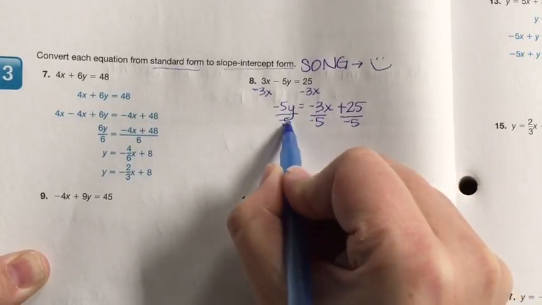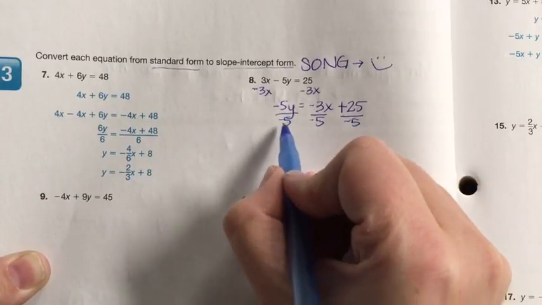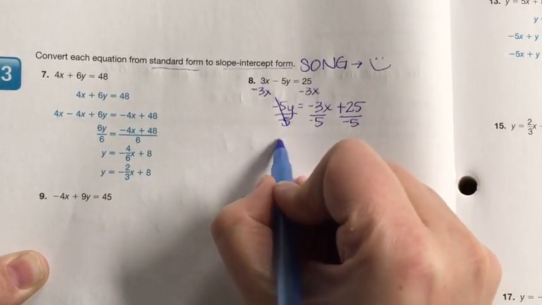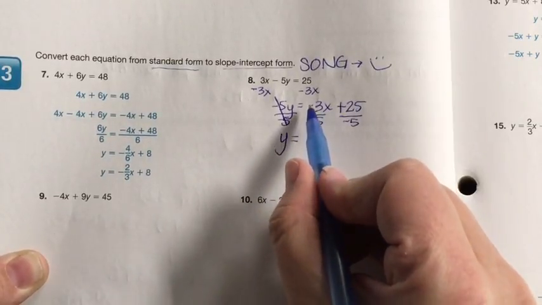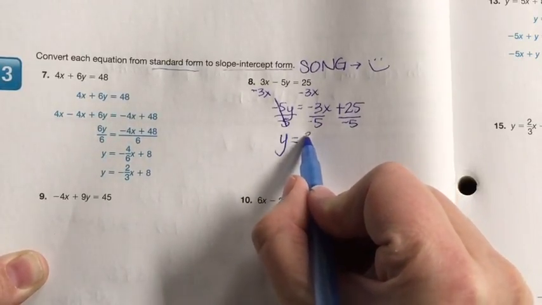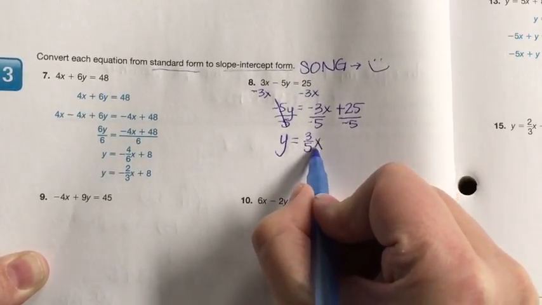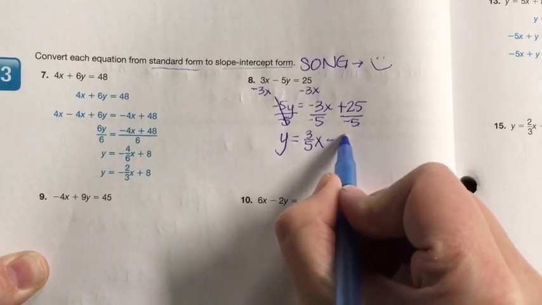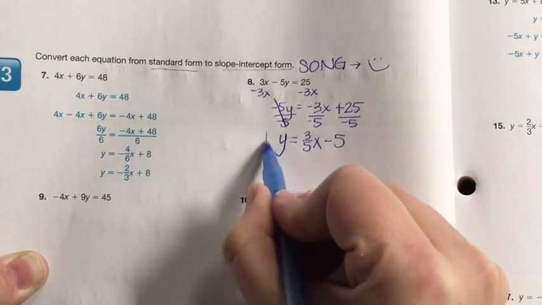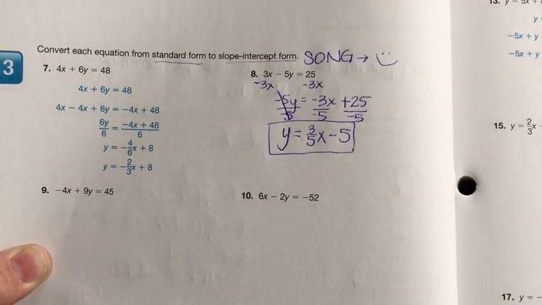So notice it's this one, this part, and this part by negative 5. So those would divide and cancel to be 1. So y is equal to, and then negative divided by negative is positive, and I'm just going to leave it as a fraction, negative 3/5 x. And then 25 divided by negative 5 is negative 5. So this is now in slope-intercept form.